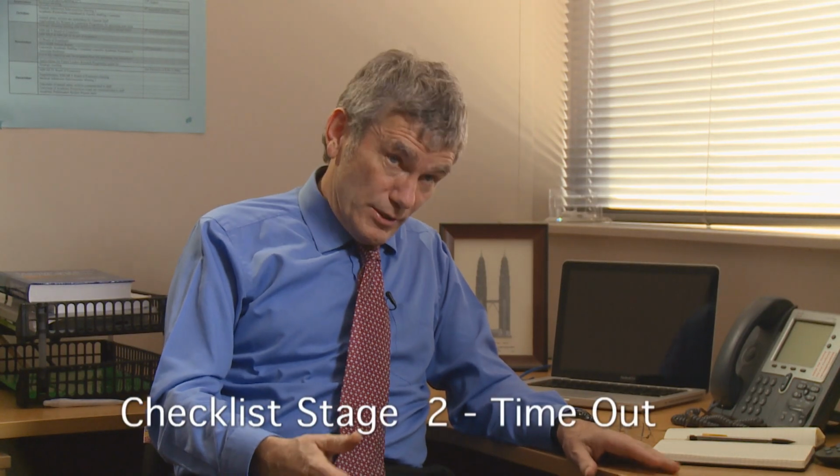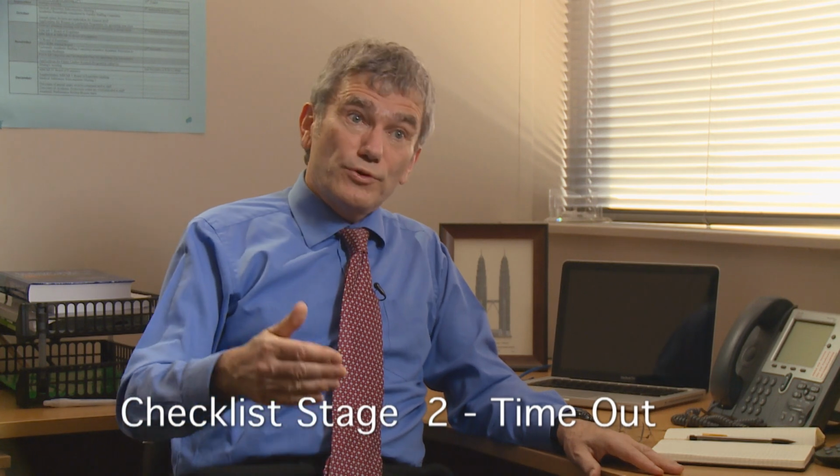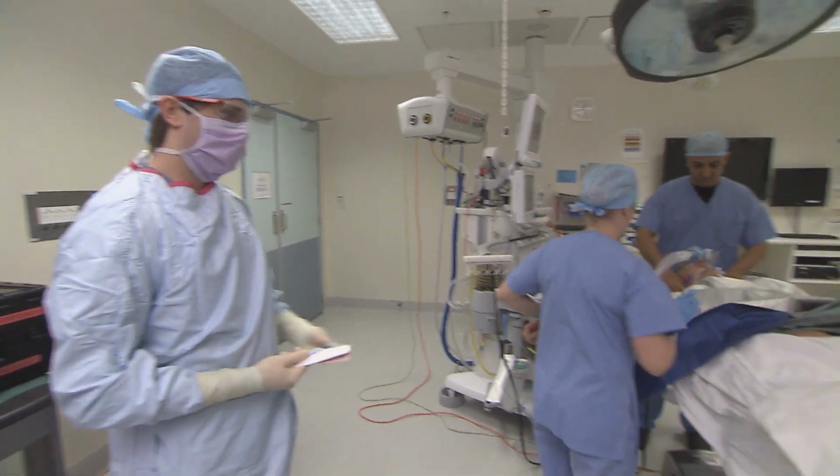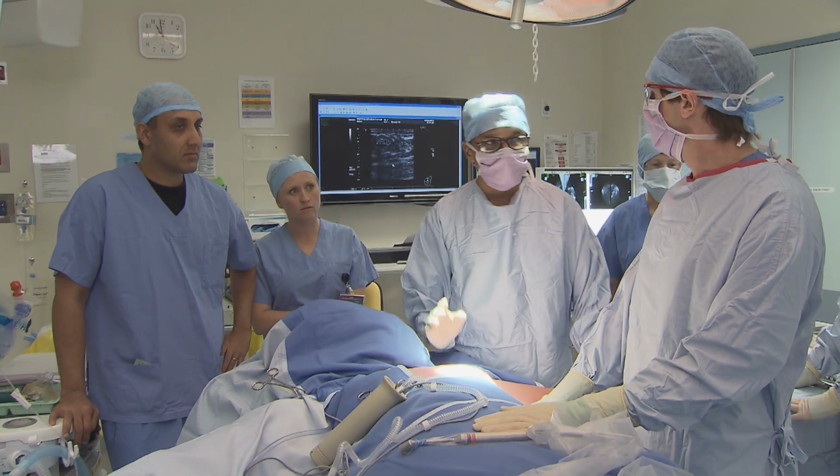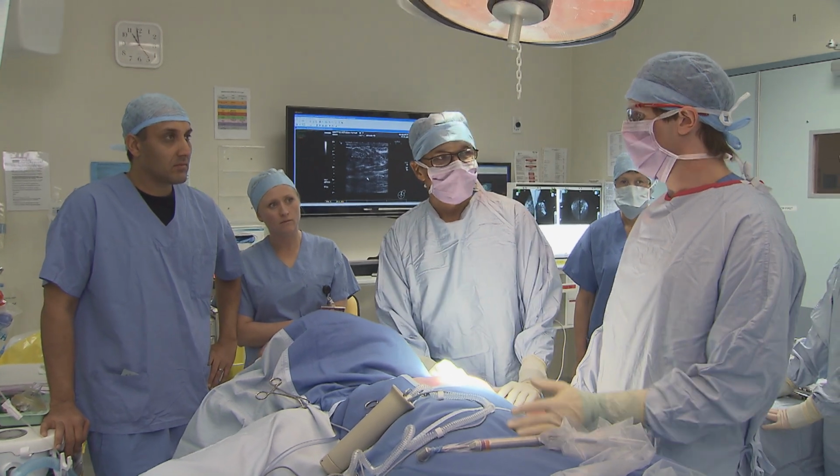The second phase is after the patient's asleep, usually just before the incision, if you like, the last point at which one could reasonably stop and reconsider. And that's as close as possible to starting the operation, checking that we really have got the correct operation. So that's a time when we just do a quick round to make sure that everyone knows who they are, so introduce themselves by name so that they're part of the team.